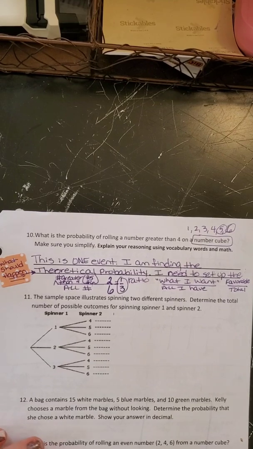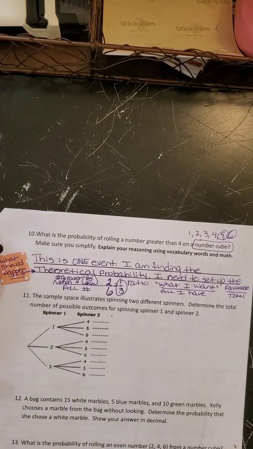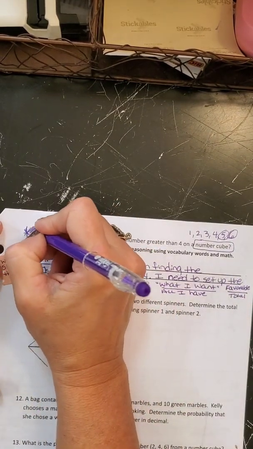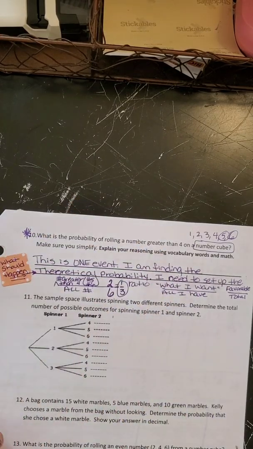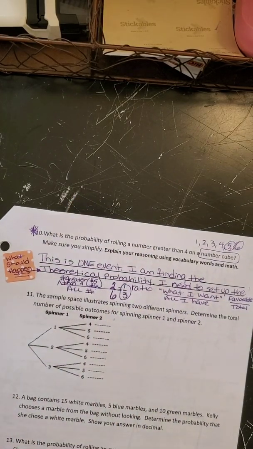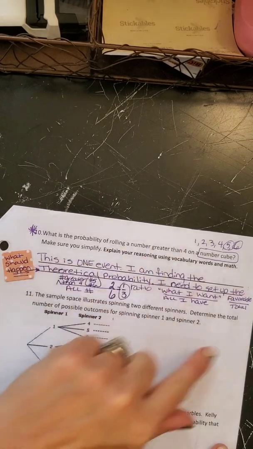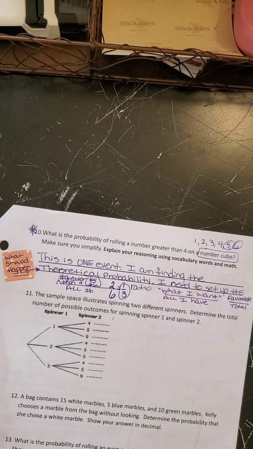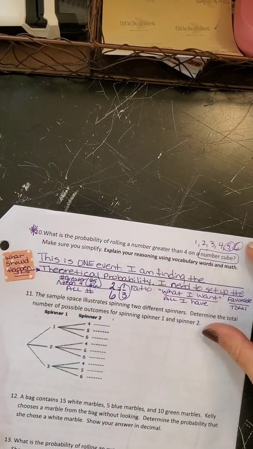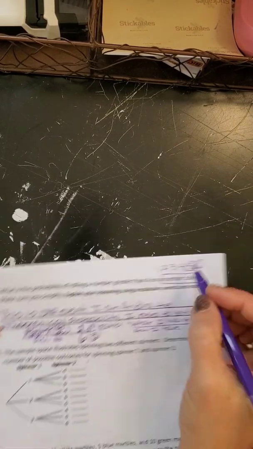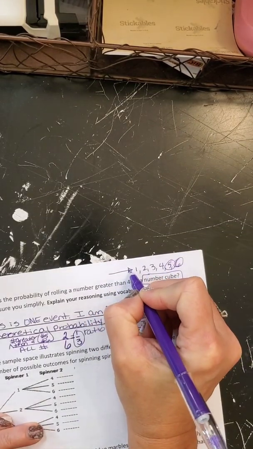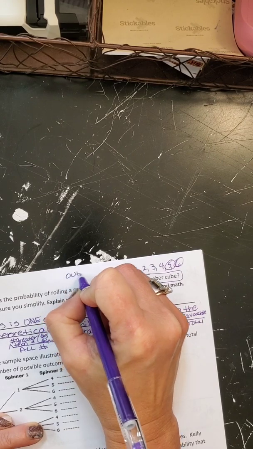Now, if you have a question on the test, and this is the extended response on your study guide, it's going to be the extended response on your test. You know that. You need to know how to take my explanation and come up with your own. These are your outcomes. These are the outcomes on a number cube.